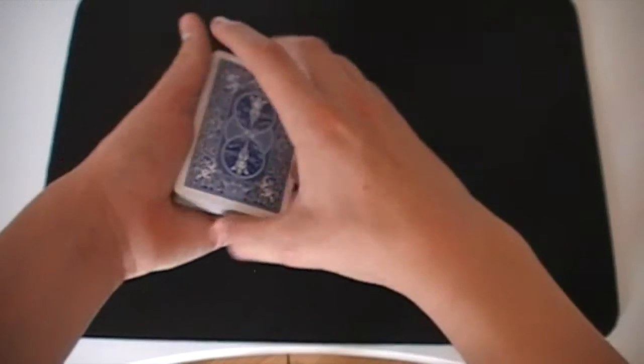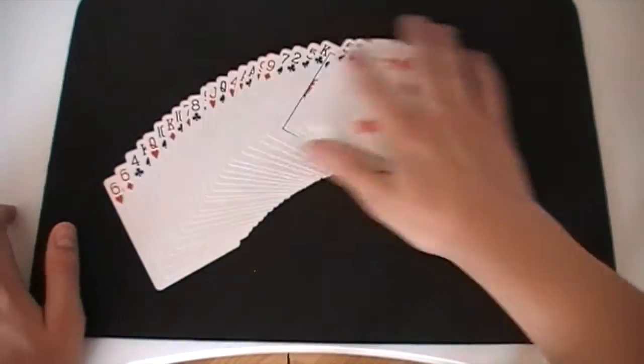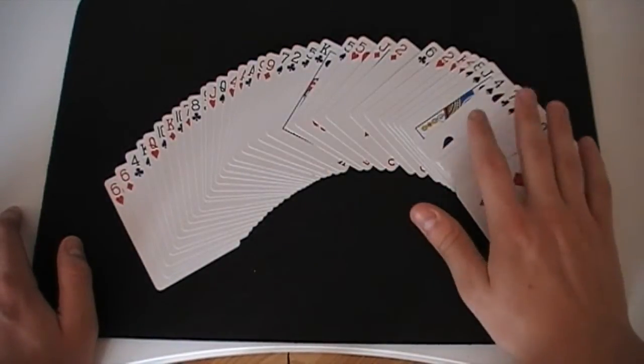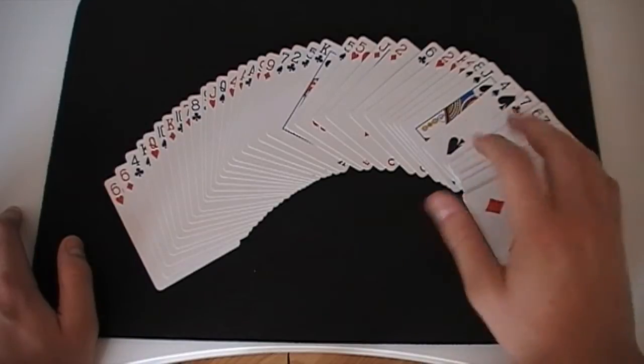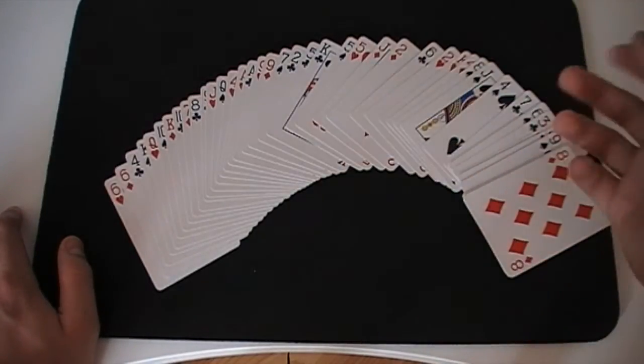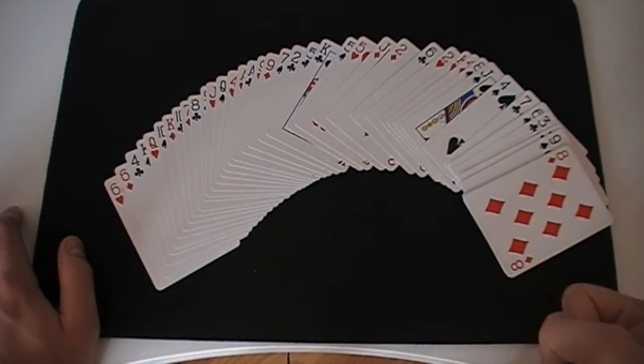You can now deal the cards down to the table like so, or spread them out like this, and then just by looking for that card that you've remembered, you know that the card beneath that is the selection without ever seeing the selection or being shown it. And that's a really amazing effect if you do this convincingly and correctly.